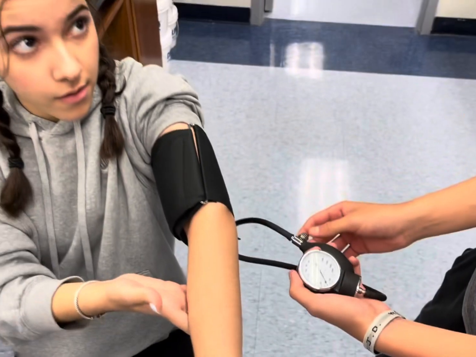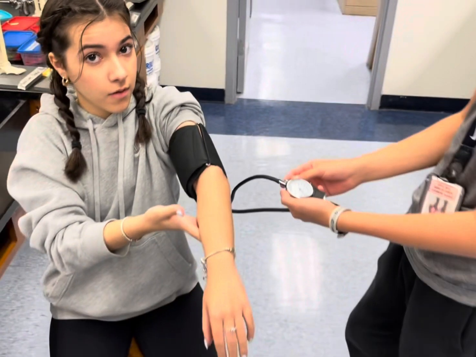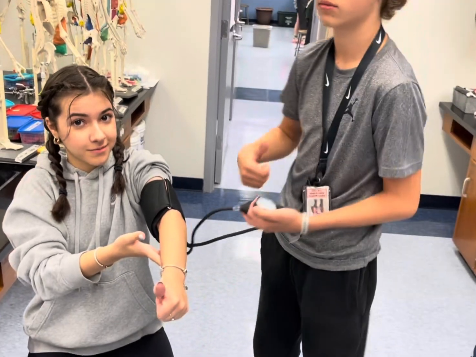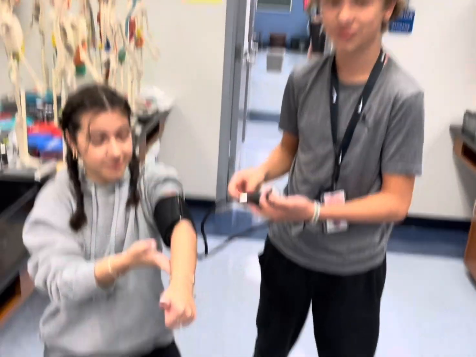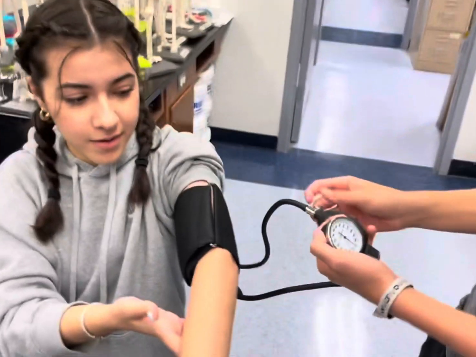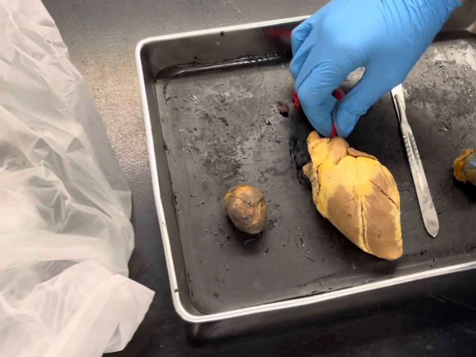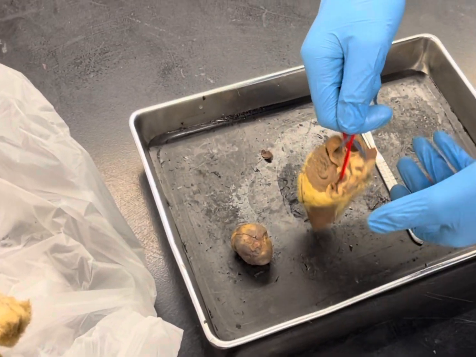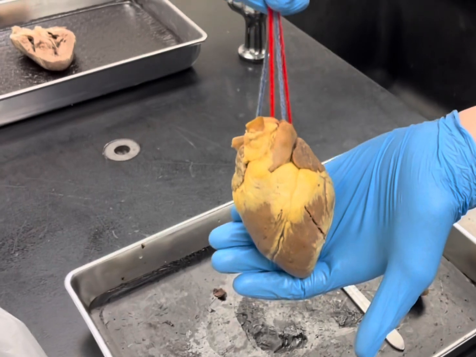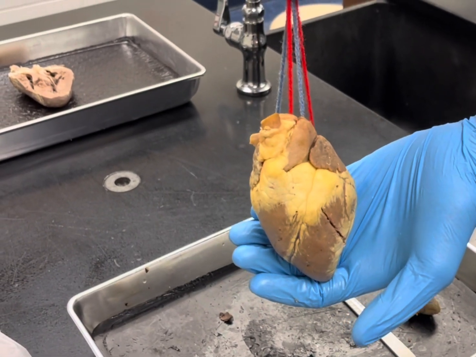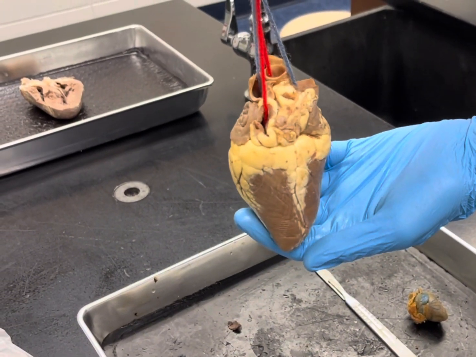You can find your own heartbeat by putting two fingers on your wrist or neck to feel your pulse and counting the beats for 60 seconds, or 15 seconds and multiply by 4. Here's an example of how deoxygenated and oxygenated blood flows through the heart. The blue is deoxygenated and the red is oxygenated.